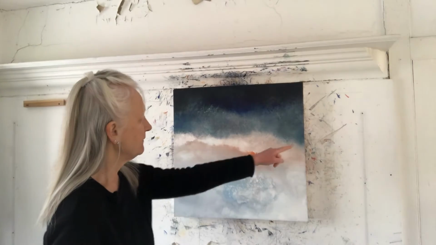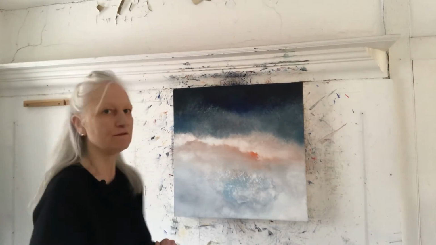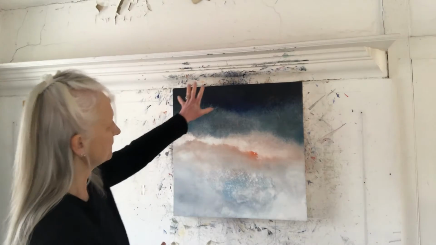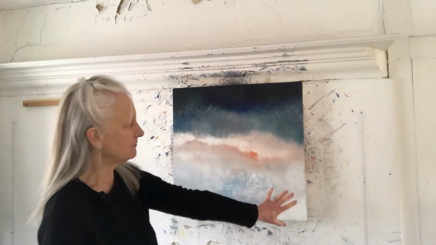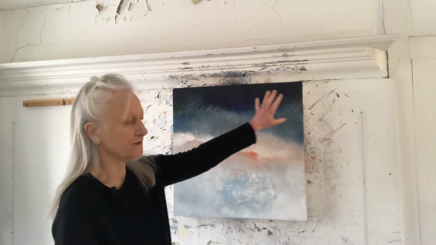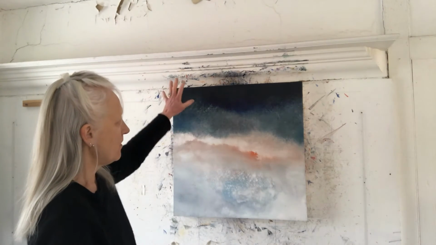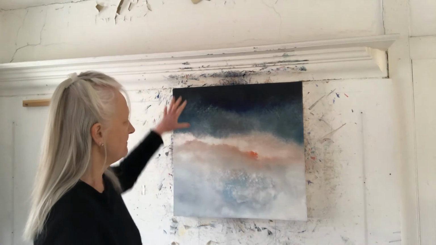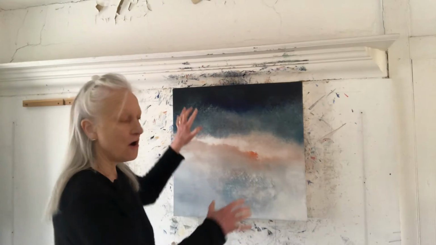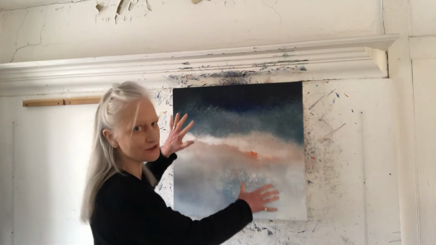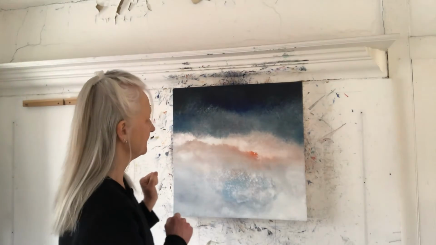So compositional checkpoint number 1 is what I call the quadrant check. This works for any size painting, square, rectangular, vertical, horizontal. You divide the composition into 4 parts. So this is the upper left quadrant, lower right quadrant, upper right quadrant, lower left quadrant. Now I'm doing it in that way because the quadrants that are diagonal from each other are where your compositional relationships want to take place.